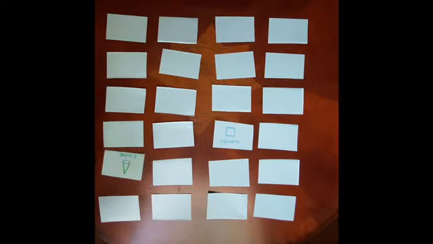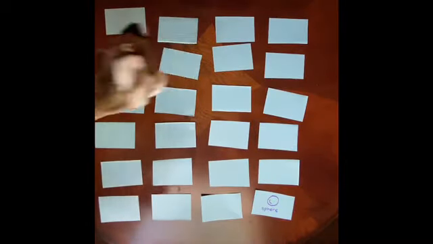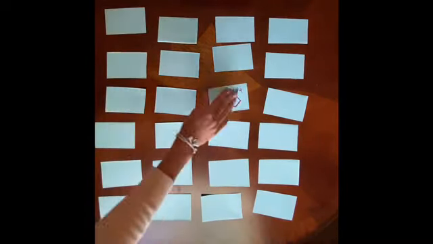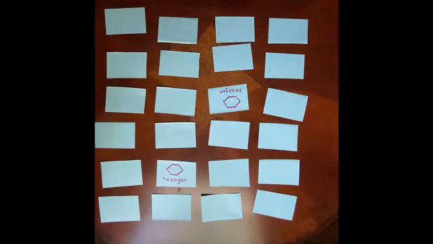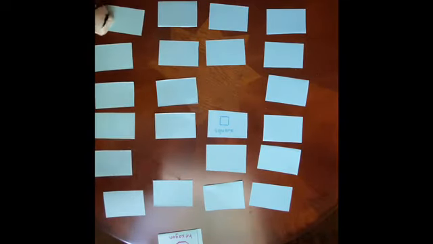Square, cone. They don't match. Let's put them back. My turn. So Mr. Raccoon and I will keep taking turns until one of us gets a match. Once we do get a match, you get to keep both of those cards. Oh my goodness, I did it. Those are mine now. Oh yay, Mr. Raccoon got one too.